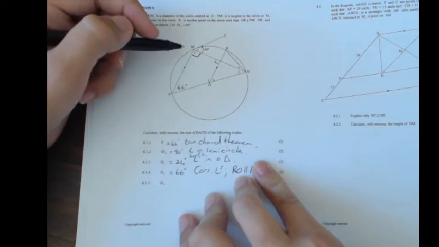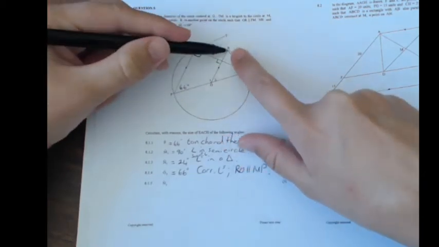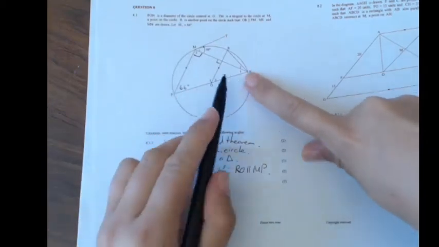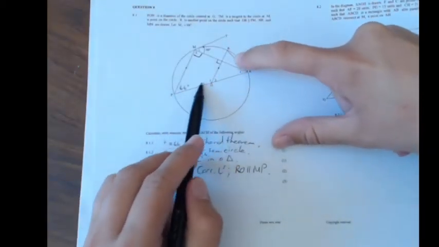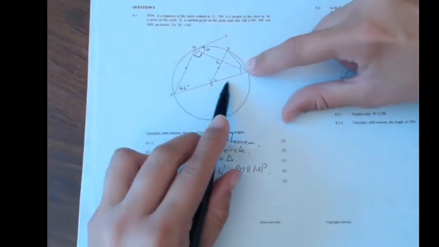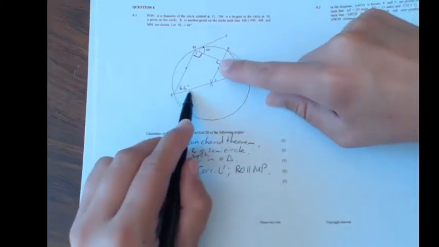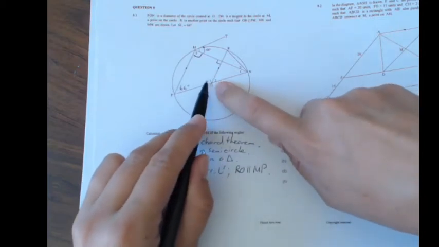So something else I might look at is N1 is 24, and this angle there comes from PR, and there is an angle at the center, which is not very difficult to get.